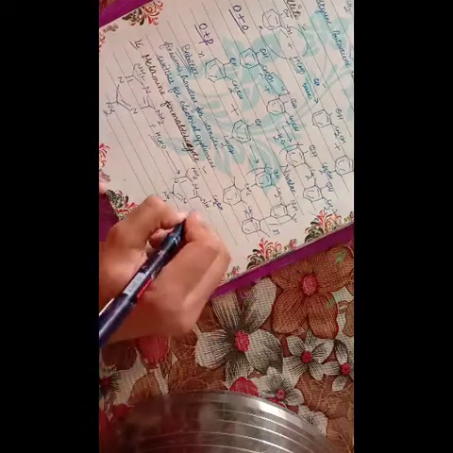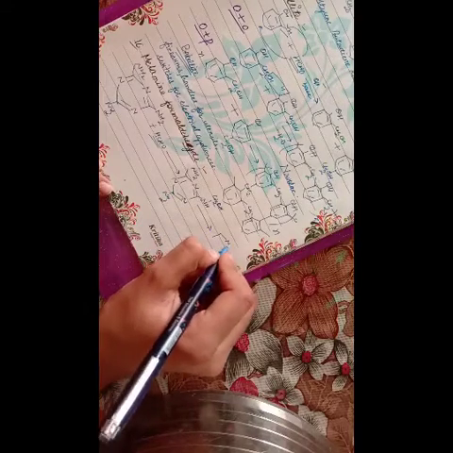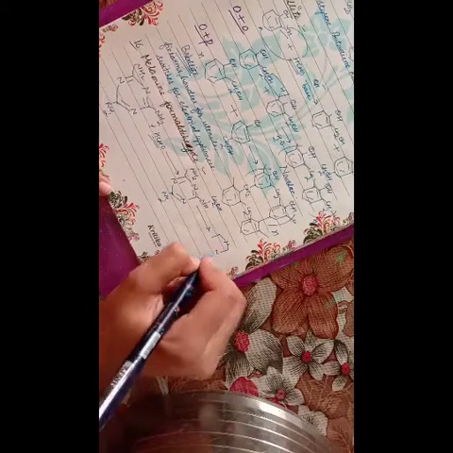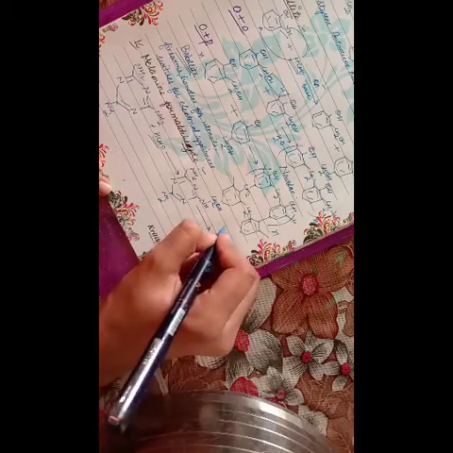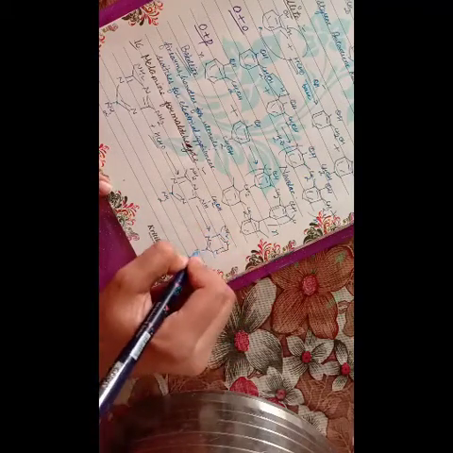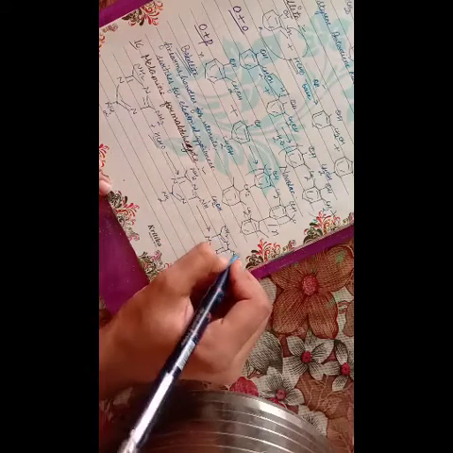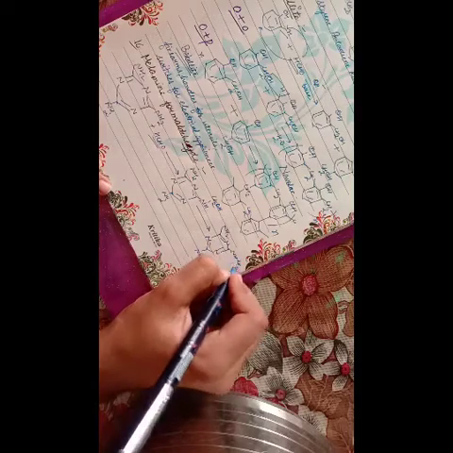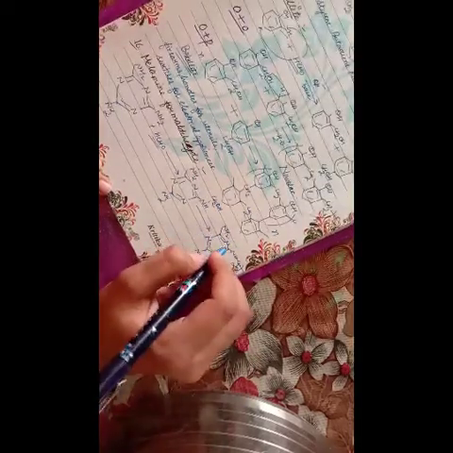Then this does the polymerization reaction, NH2, NH, CH2, then it will attach.